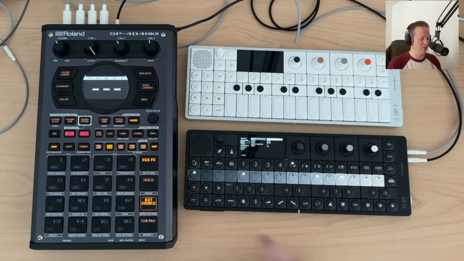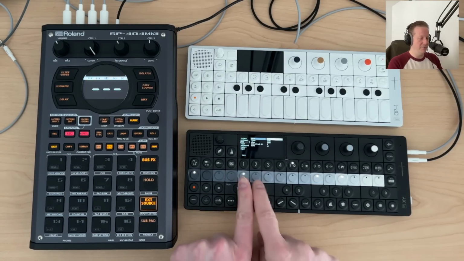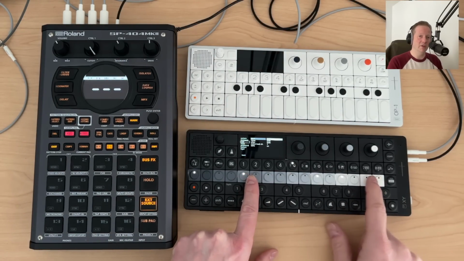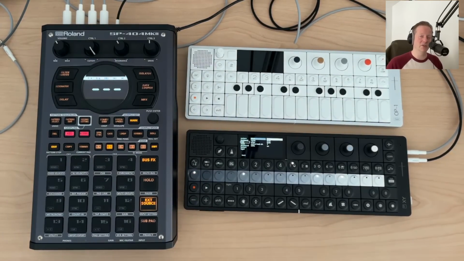The important transport control is the play button, because we want to make sure that the SP404 Mark II starts recording as soon as you hit play. That way, if you have notes that are somewhere in the middle and don't necessarily start on the 1-1, it's not waiting for an audio trigger to get started.